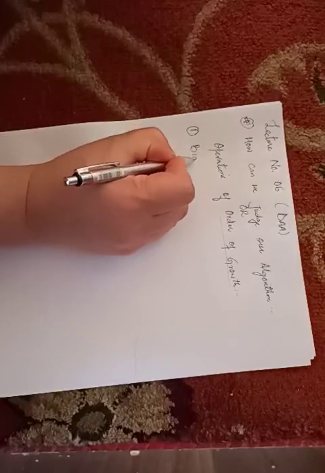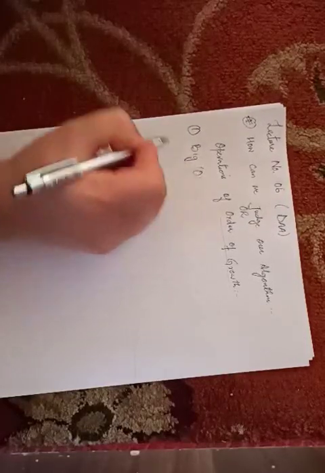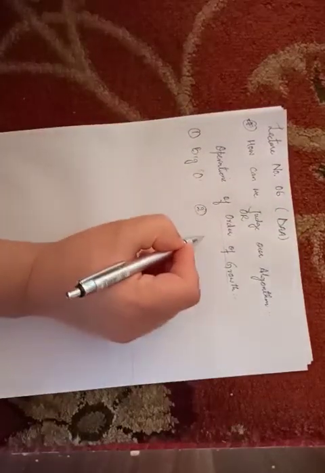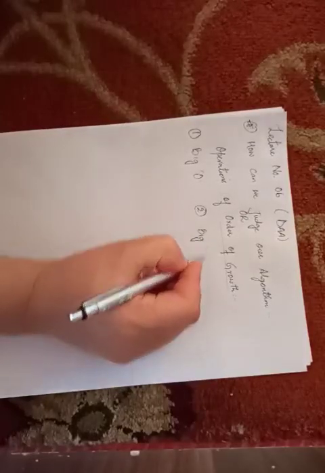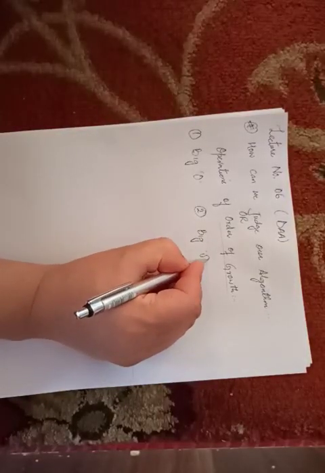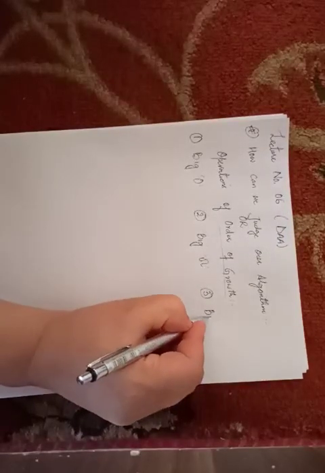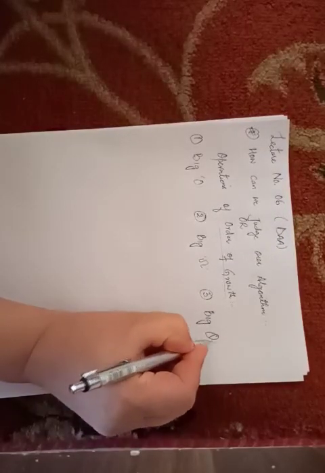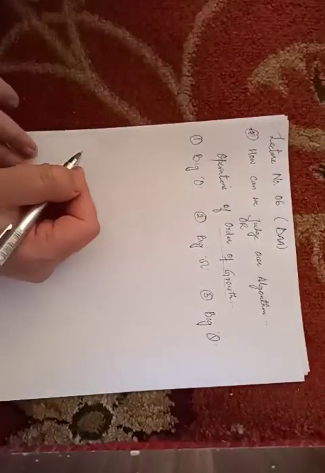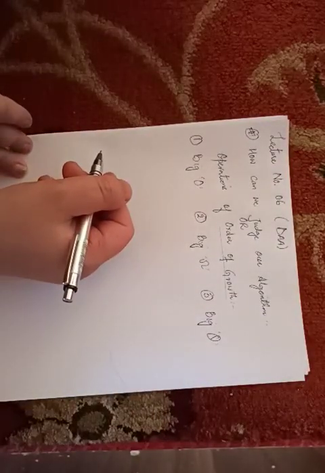One is called big O, second is called big omega, and the third one is called big theta, and it is represented like this. So what are these operations?